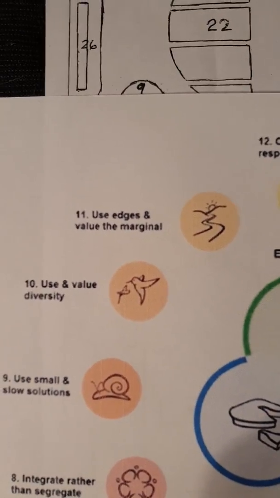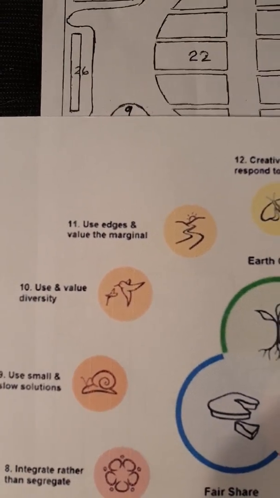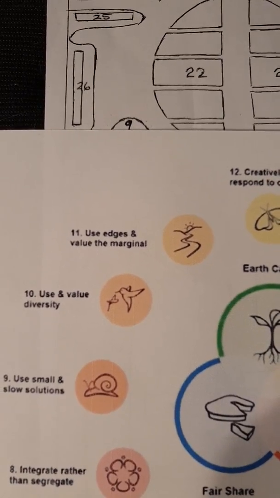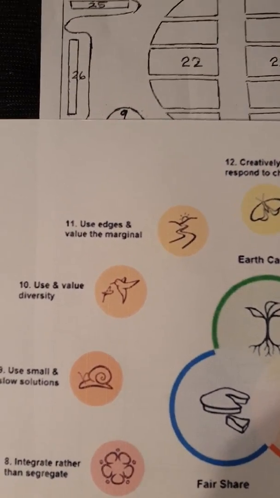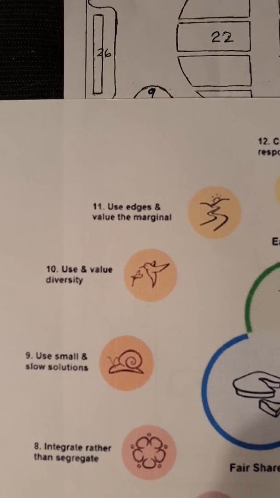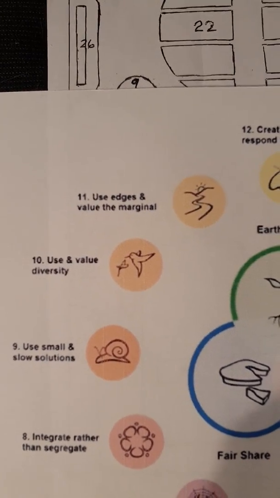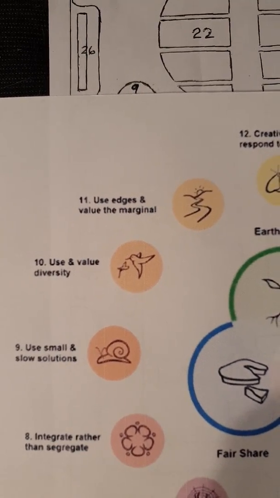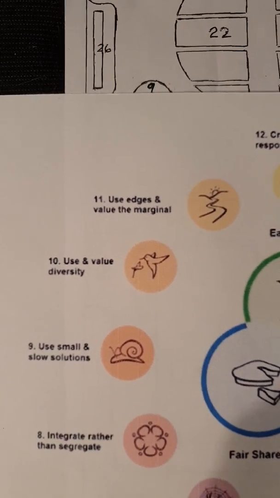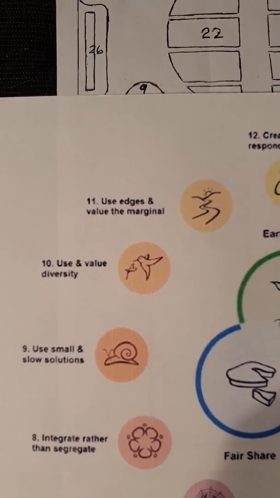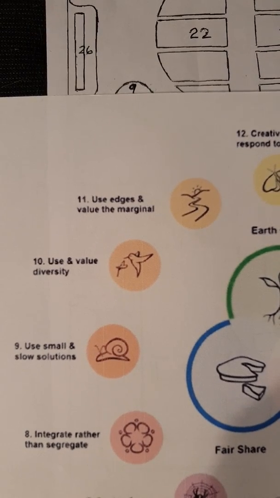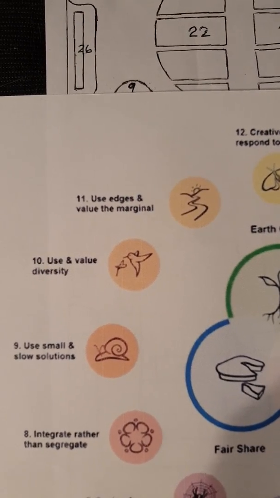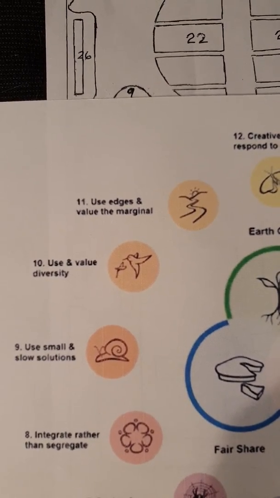The 10th principle tells us to use and value diversity. The greater the diversity of the plants in the garden, the lesser the risk of the whole garden failing, as it is unlikely that all the varieties will be susceptible to the same pest. There may be some losses, but not the complete loss of the garden.